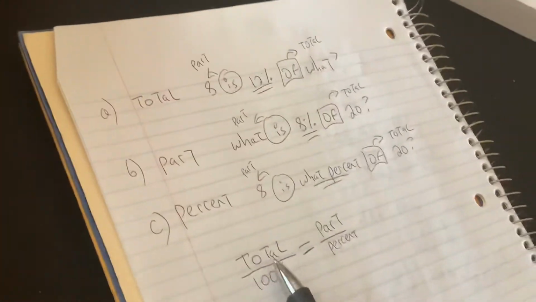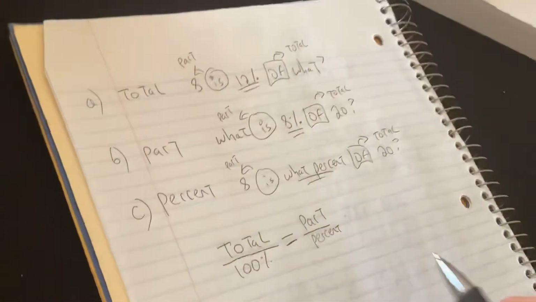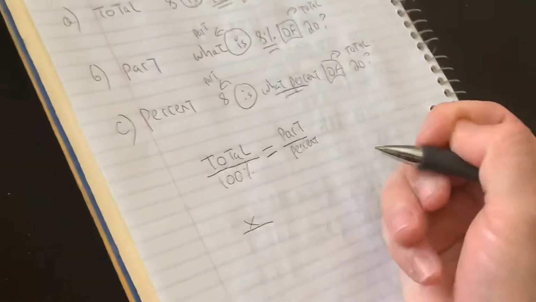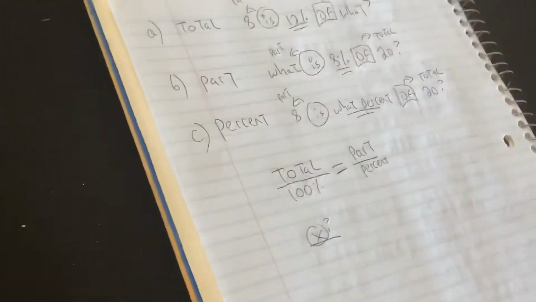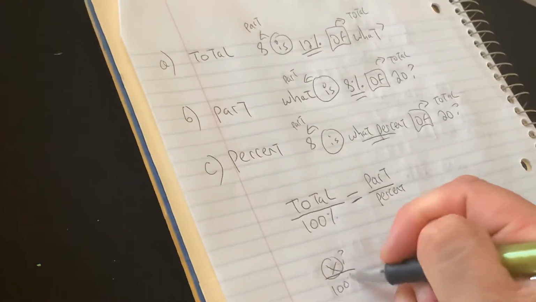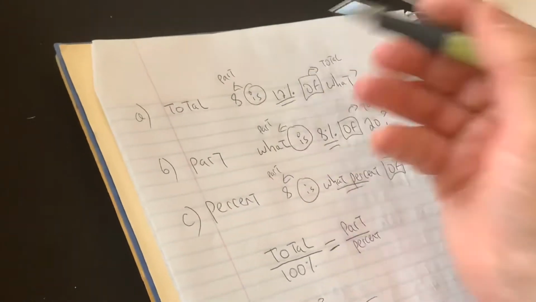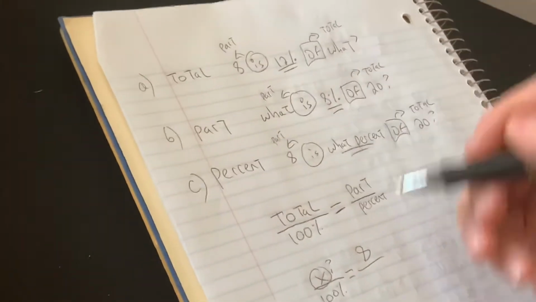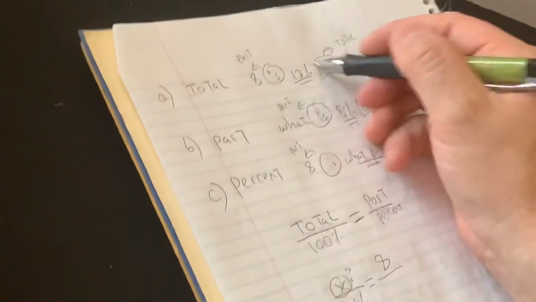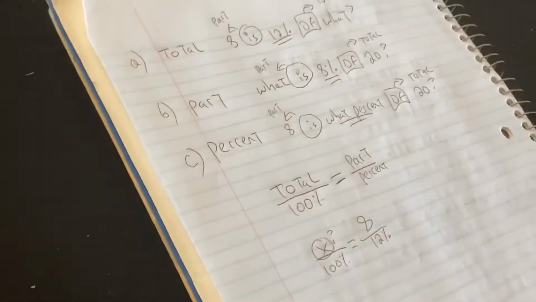Example A, do we have the total? No. So leave it blank. That's your unknown. That's what you're looking for. What do we put on the bottom? 100%. Equals to the part. What's the part in this example? 8. So we put 8. What do we put on the bottom? The percent sign, 12%. That's it.